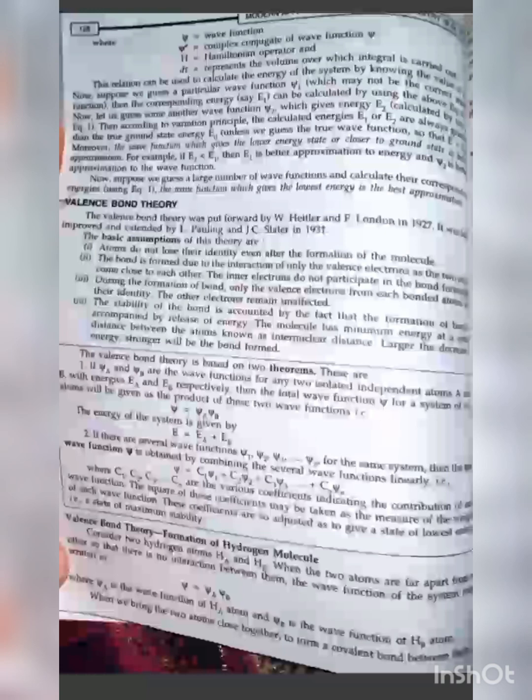Second, the bond is formed due to interaction of only the valence electrons. As the two atoms come closer to each other, the inner electrons do not participate in the bond formation. Third, during the formation of a bond, only the valence electrons from each bonded atom lose their identity. The other electrons remain unaffected. Fourth, the stability of the bond is accounted for by the fact that the formation of a bond is accompanied by release of energy. The molecule has minimum energy at a certain distance between the atoms, known as the internuclear distance. The larger the decrease in energy, the stronger will be the bond formed.